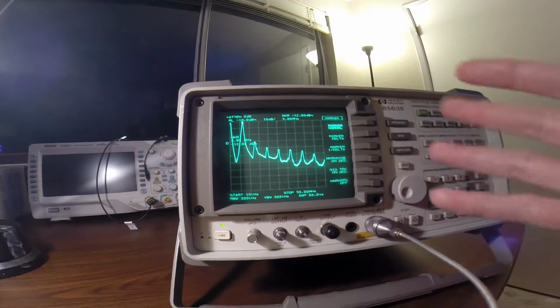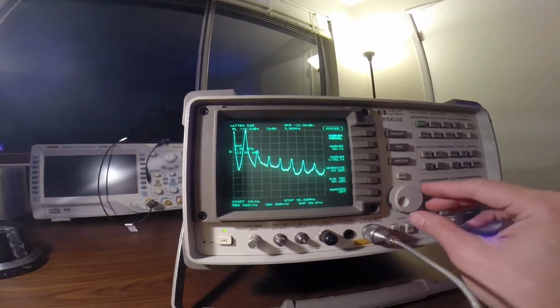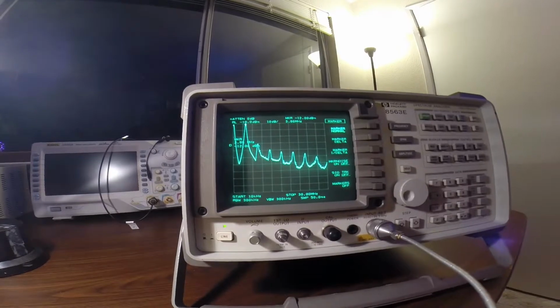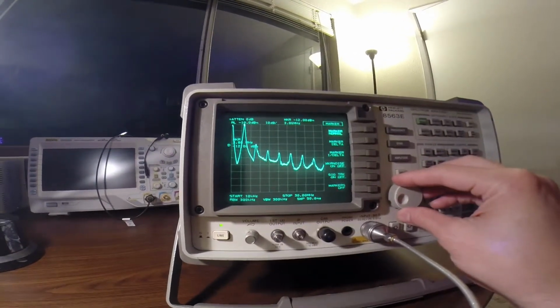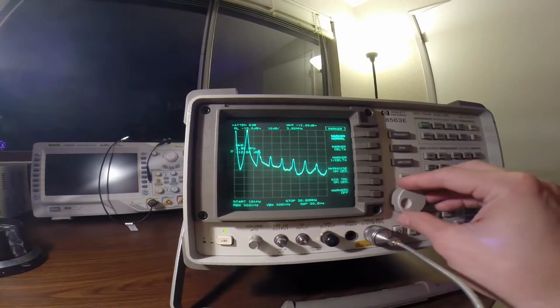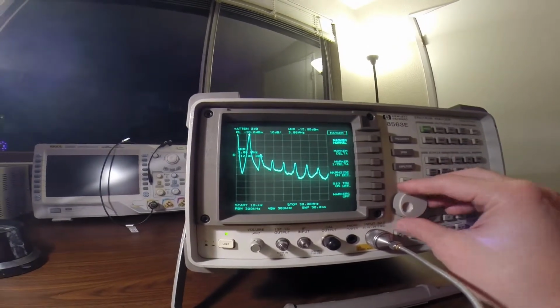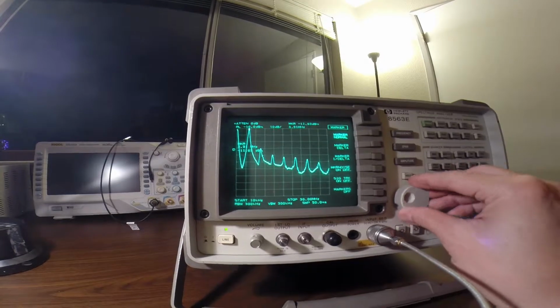So it looks like the information is bunched in certain areas. To me it kind of looks like a signal hopping algorithm. The lowest one that I can see is around 3.9 megahertz.